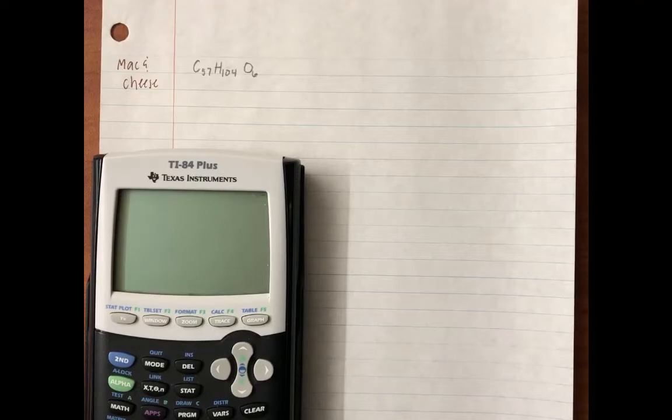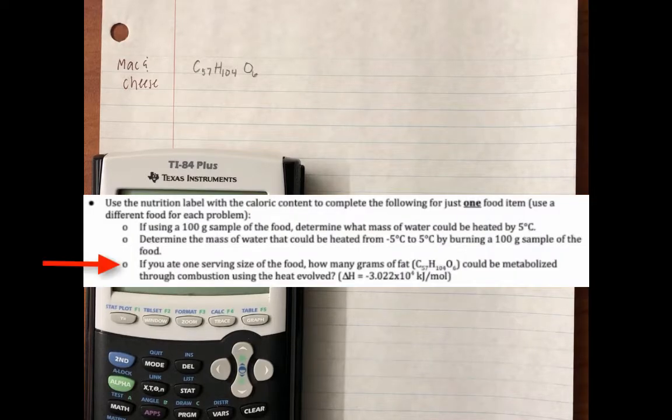This is the final tutorial video for the optional bonus project with the food drive. This is answering the question, if you ate one serving size of the food, how many grams of fat, which is C57H104O6, could be metabolized through combustion using the heat evolved? And they give us a delta H value.